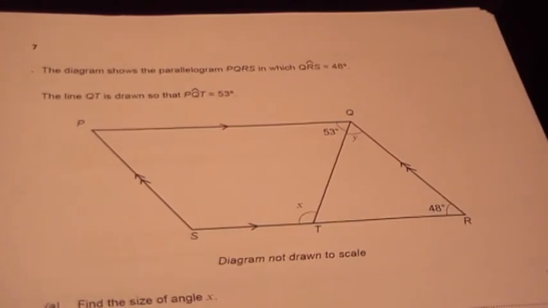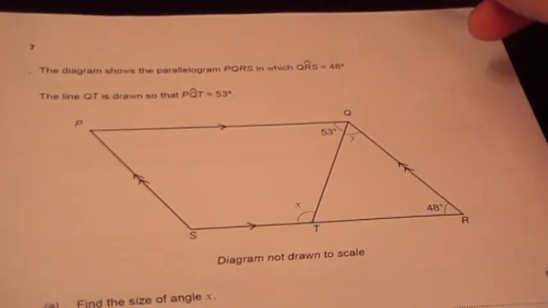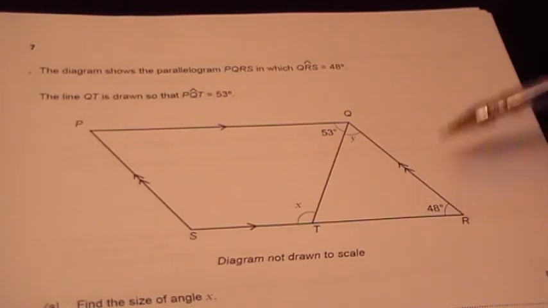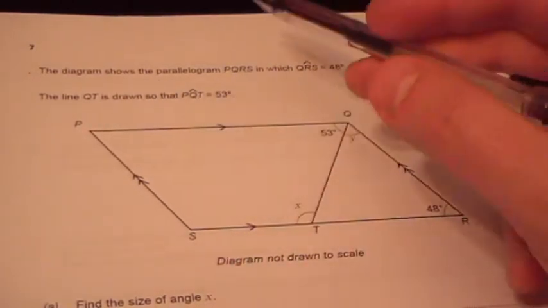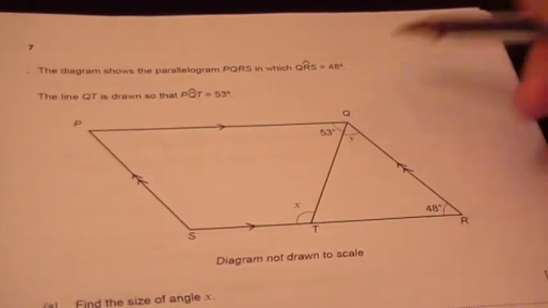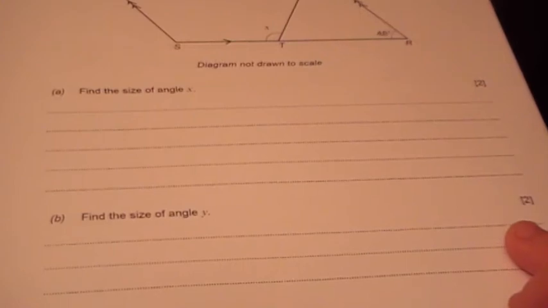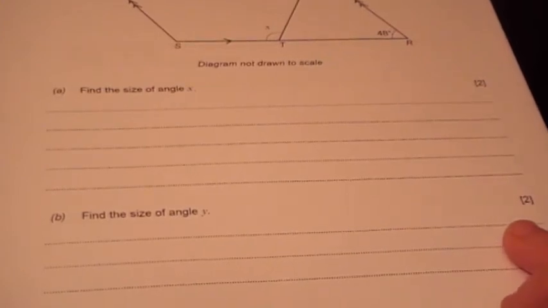The diagram shows the parallelogram PQRS in which QRS equals 48. The angle at R is 48. The line QT is drawn so that PQT equals 53 degrees. The questions below say find the size of angle X and find the size of angle Y.